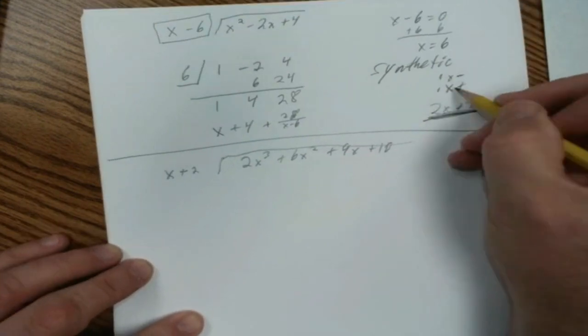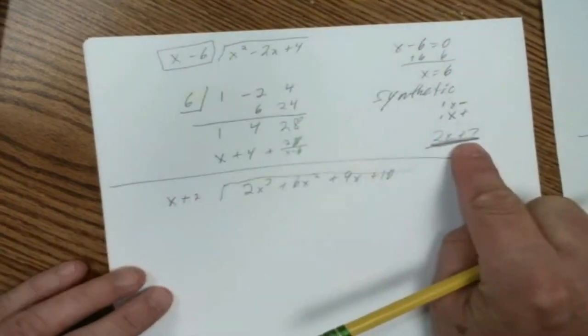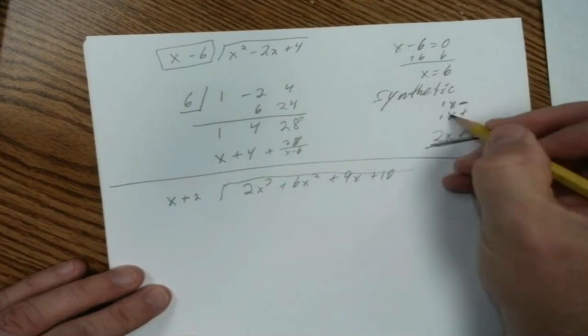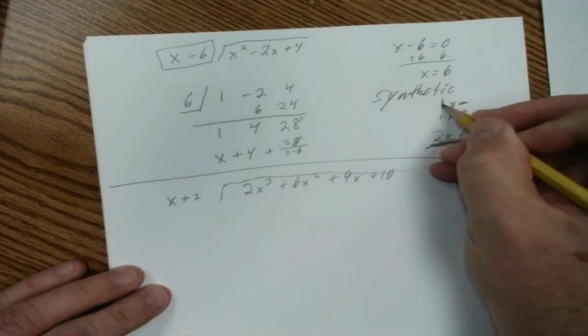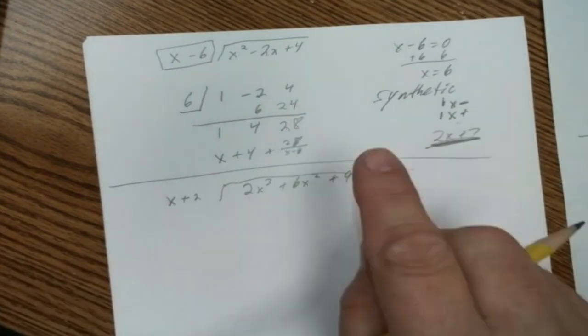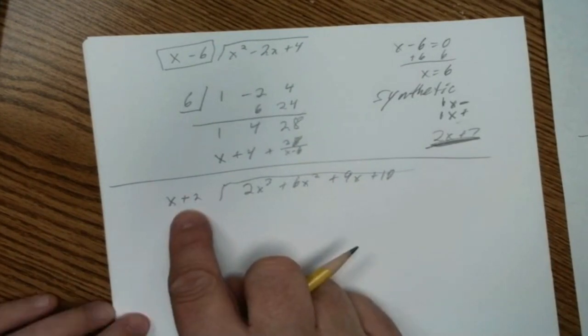If it's just an x plus or x minus, like x minus 6, we can do it, but we can't do 2x plus 7. It has to be x minus something or x plus something with a coefficient of 1. So we can't always use synthetic division. That's why we have to know how to do long division also. But this is just an x plus 2, so this works.